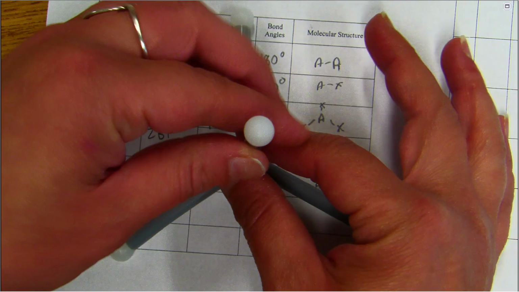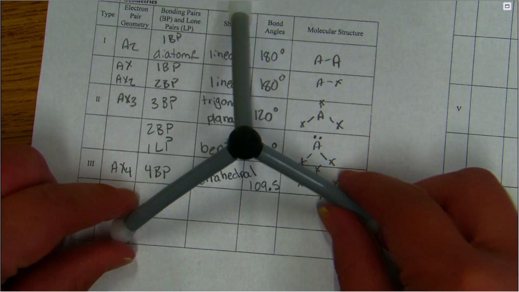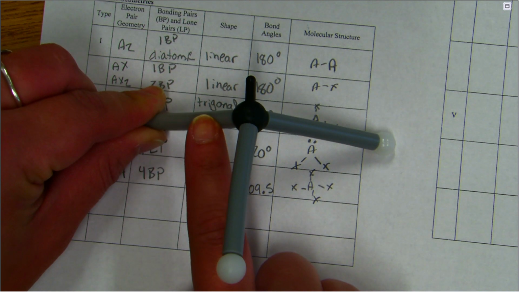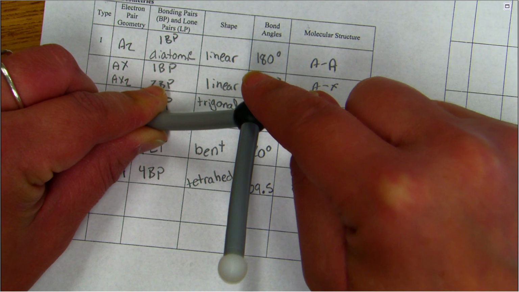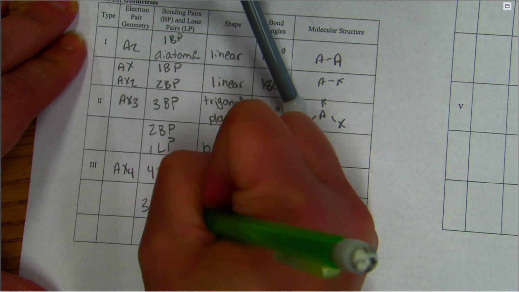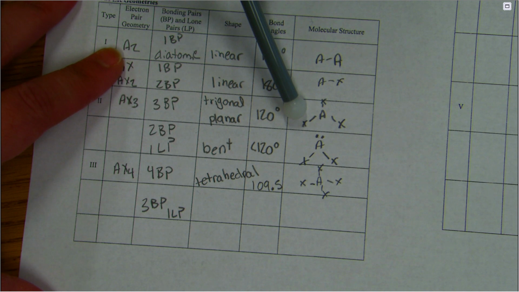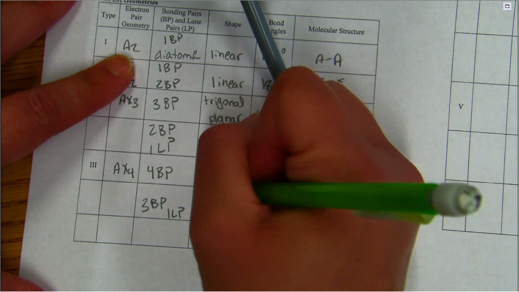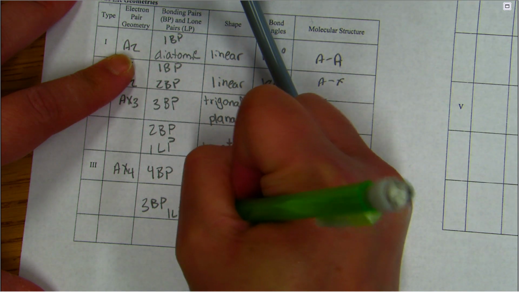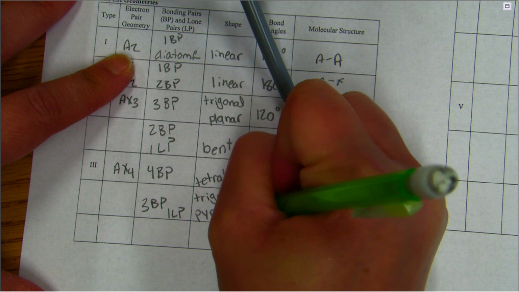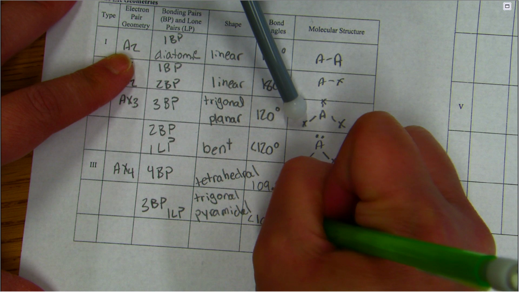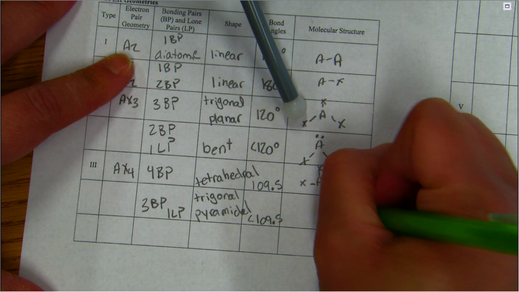What if I remove a bonding pair? I still have 4 things around my central atom. I have 3 bonds and 1 lone pair. In this case, we call this trigonal pyramidal. It's going to have an angle of less than 109.5, and it would be drawn something like this.